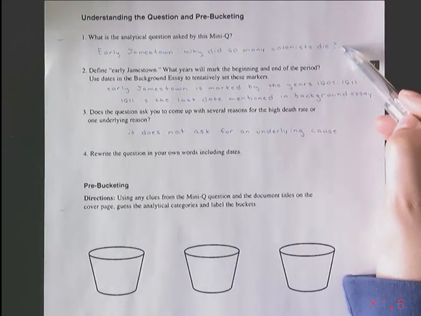Okay. So then the fourth question is saying, rewrite the question, so our original one, in your own words. Okay, so this is just breaking this question down so that it makes sense for you.